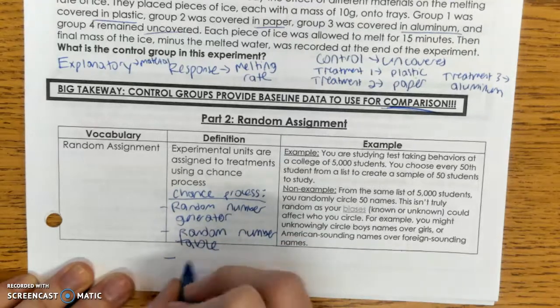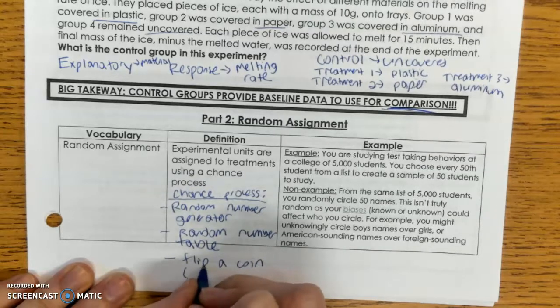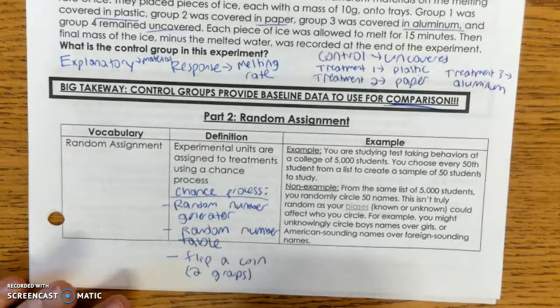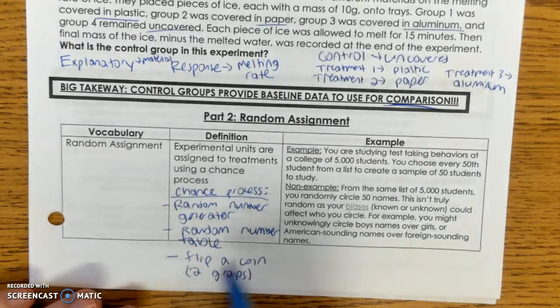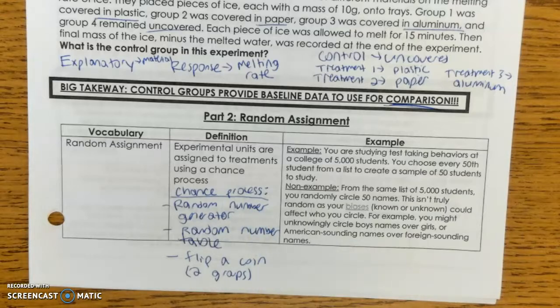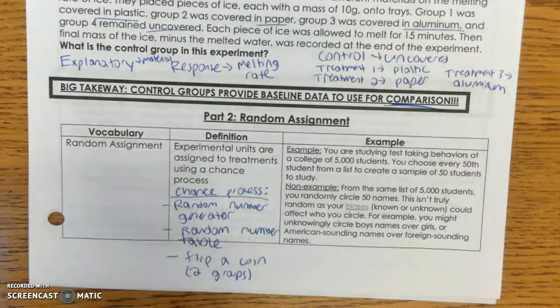If you've got 2 treatments, then you can flip a coin, right? But that's only if you have 2 groups. If you have more than 2 groups, you're going to need to do a random number generator or a random table. Now what you would do is label every single experimental unit a number 1 through whatever, and then use a random number table like we did last packet, or a random number generator to assign to treatment 1, treatment 2, treatment 3, and so on.